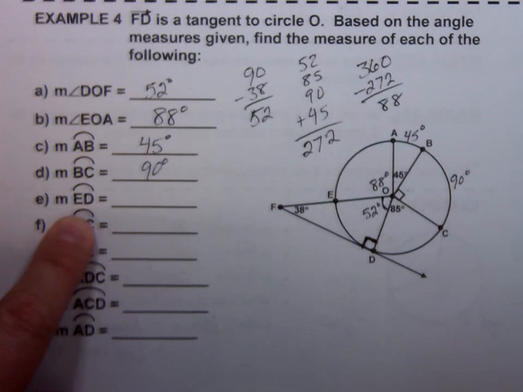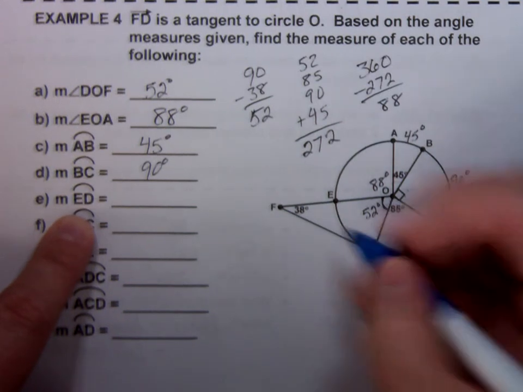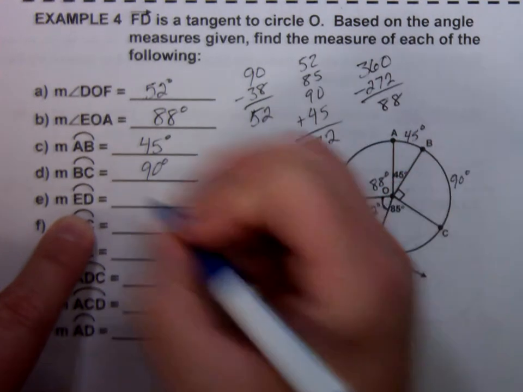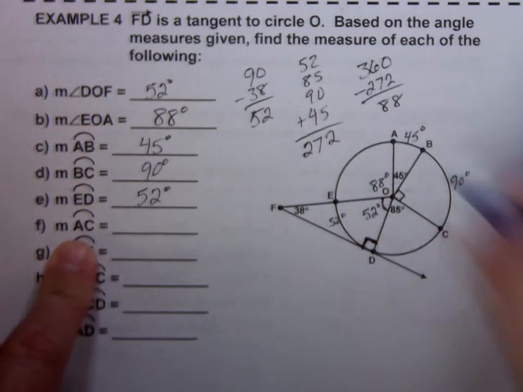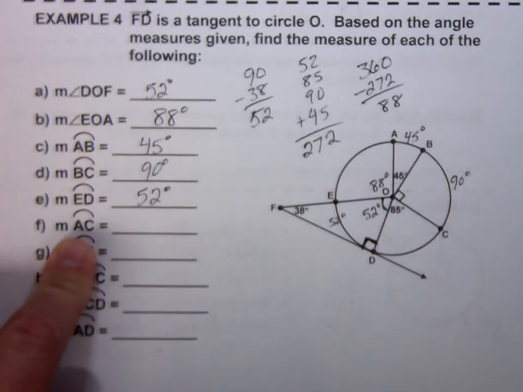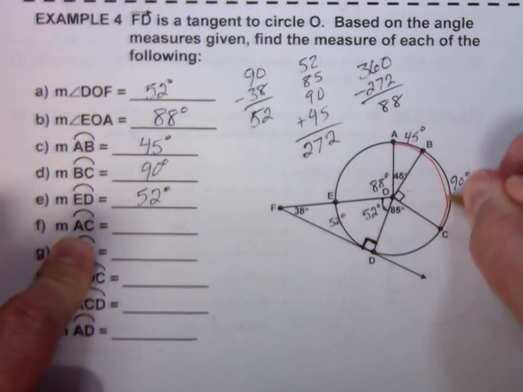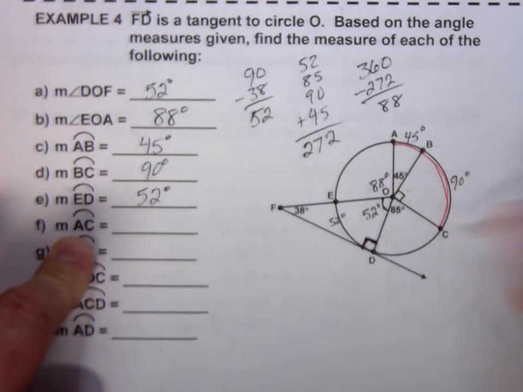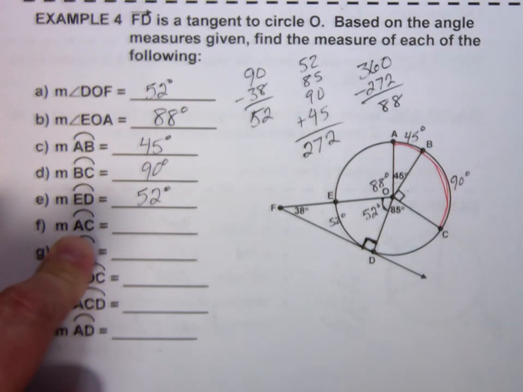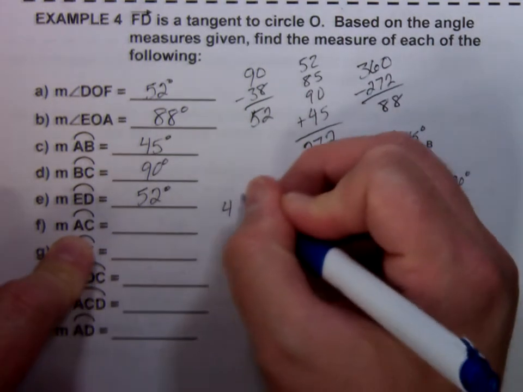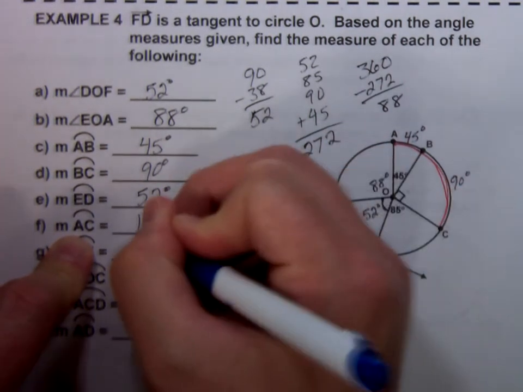The measure of arc ED, well, the central angle is 52, so the arc is 52. Alright, the measure of arc AC. Now this is the first time on this example where we have to do this. But for arc AC, we are combining the 45 degrees and the 90 degrees. We're just adding those together. So 45 plus 90 is 135.